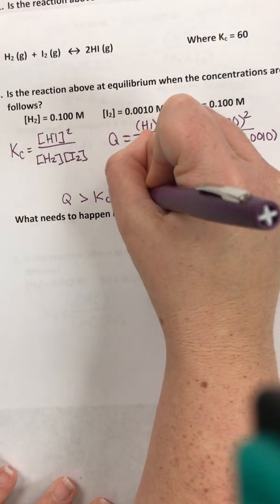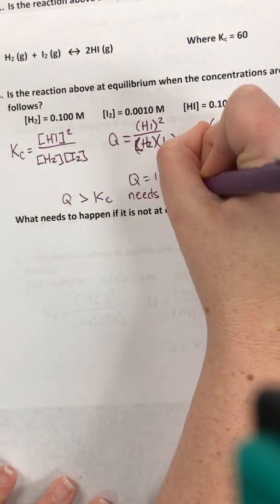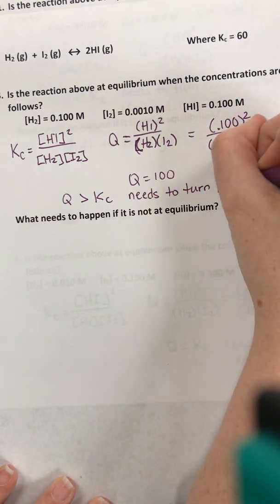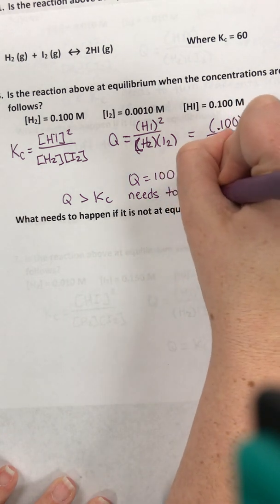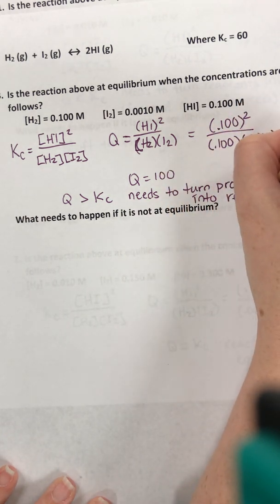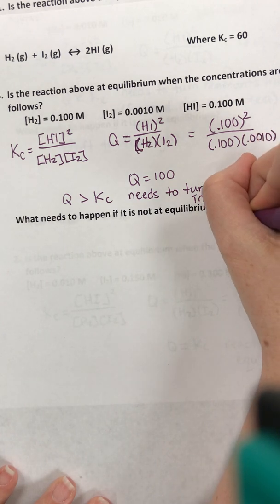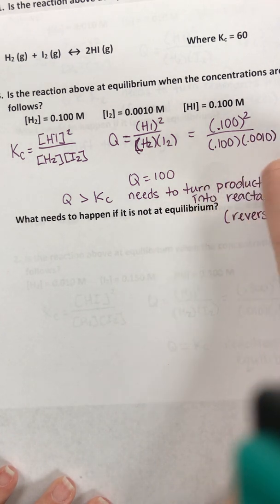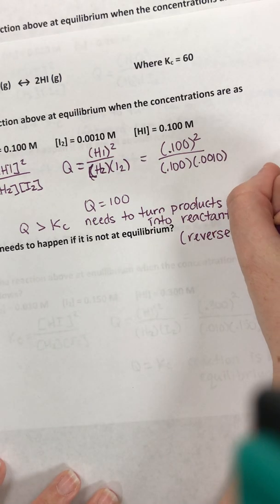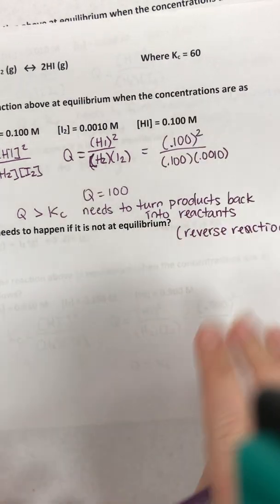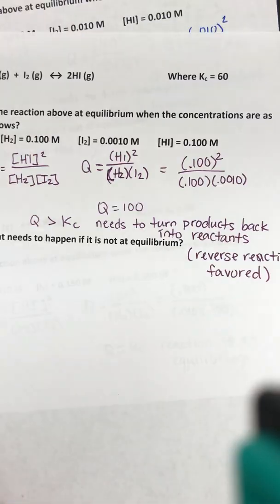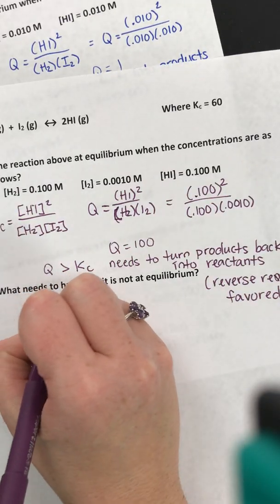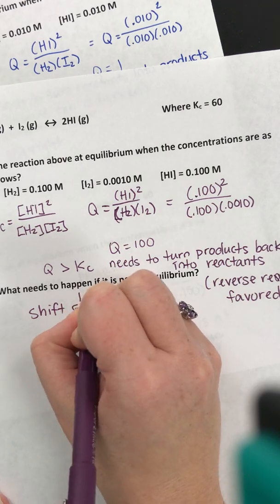Which means my reaction needs to turn products back into reactants, which means that the reverse reaction is favored. So in order to make more reactants, I'm going this direction. So this time I'm going to shift left.